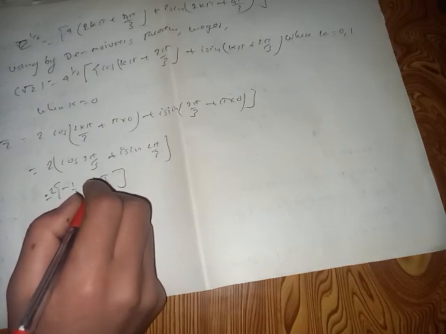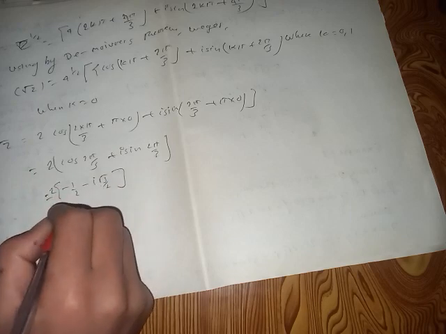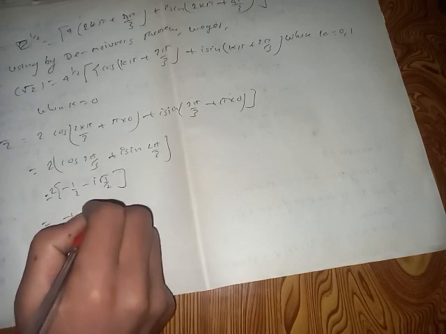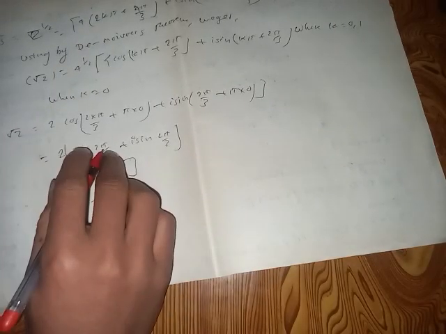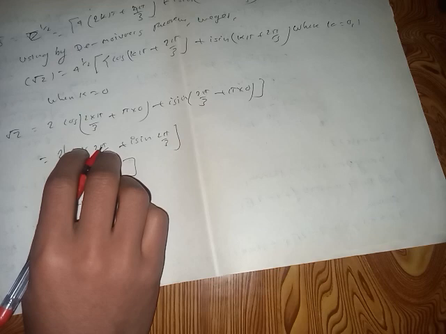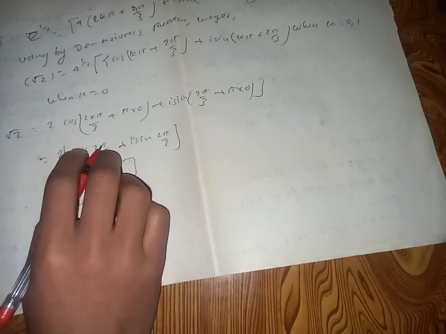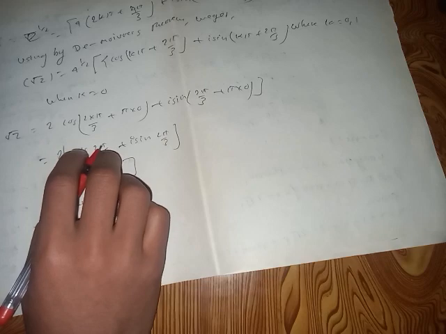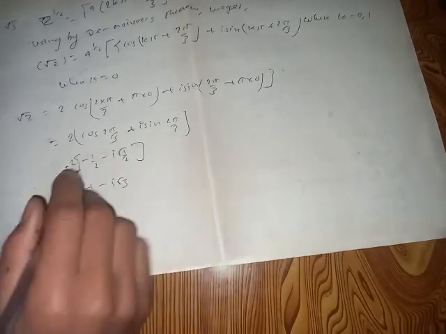When k is equal to 0, the square root of z is equal to 2 cos of (2 pi by 3 plus pi into 0) plus i sin of (2 pi by 3 plus pi into 0).